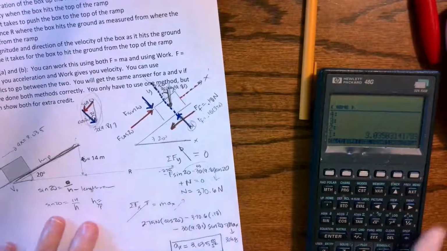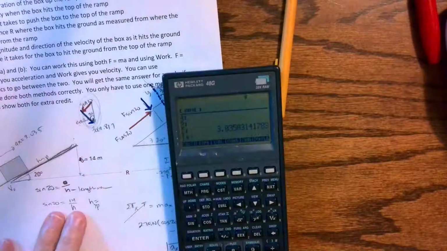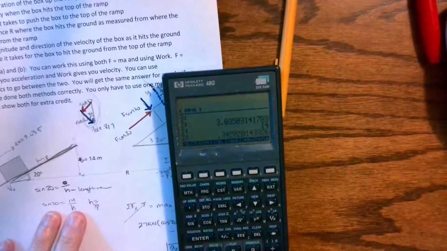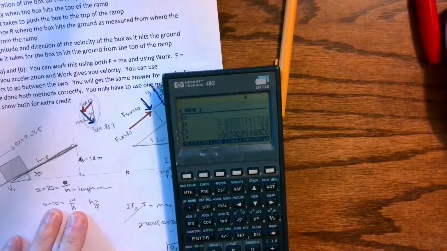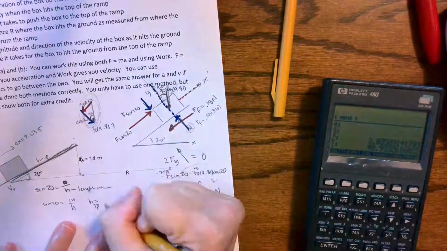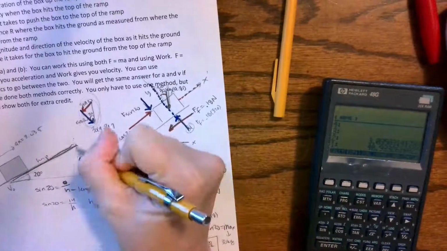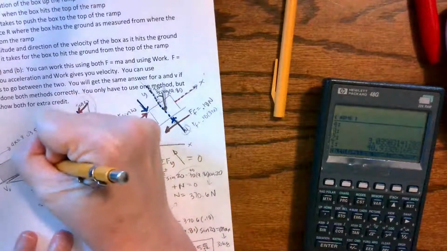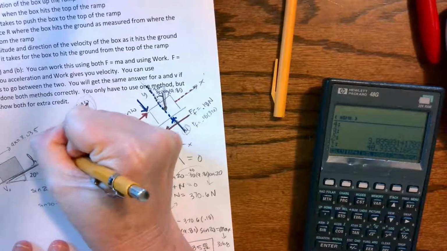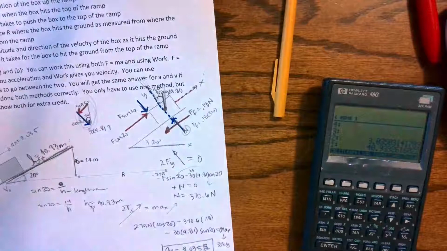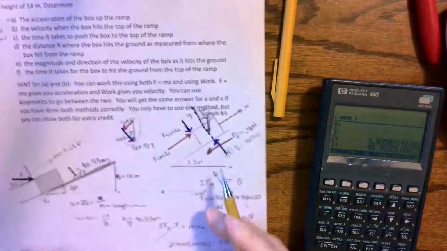So the hypotenuse, the length of my path is going to be 14 divided by sine 20. And I get 40.93 meters. So if this is 14 tall, the length of this ramp is 40.93 meters. Okay, so that would be the length.